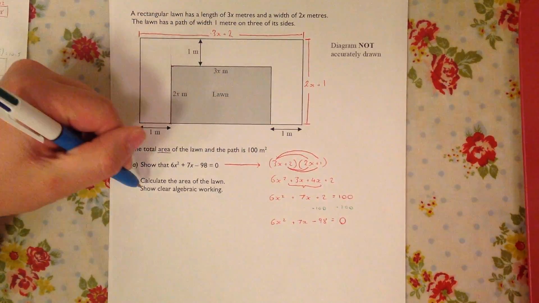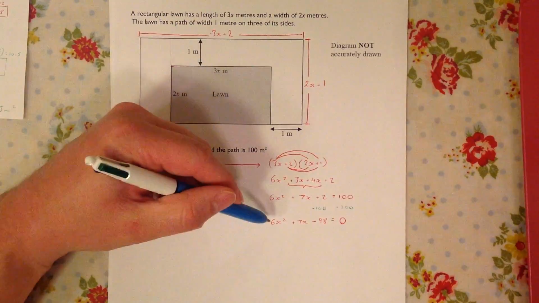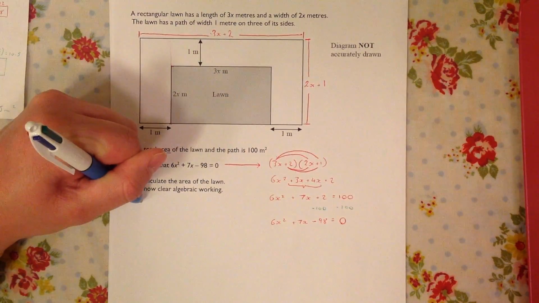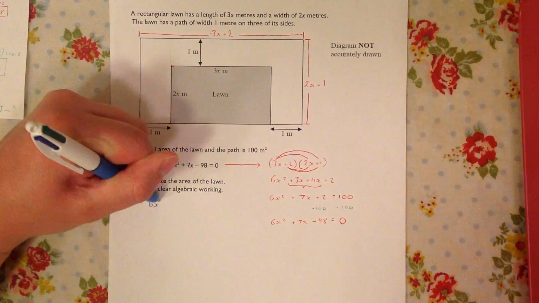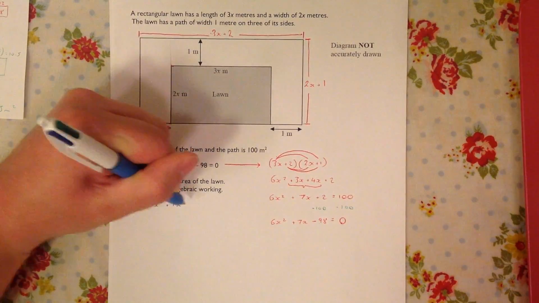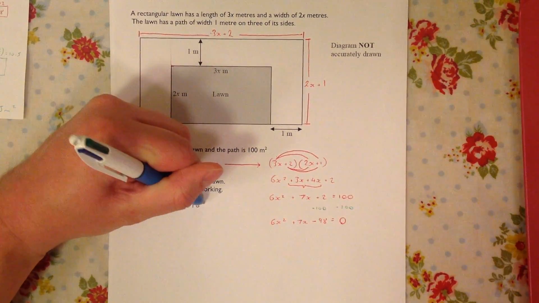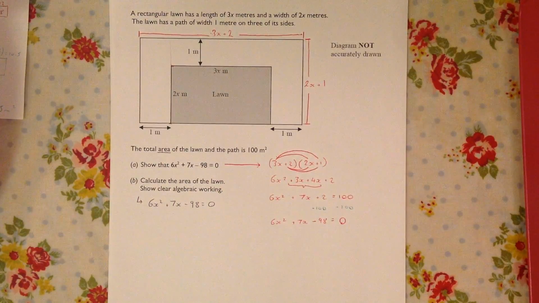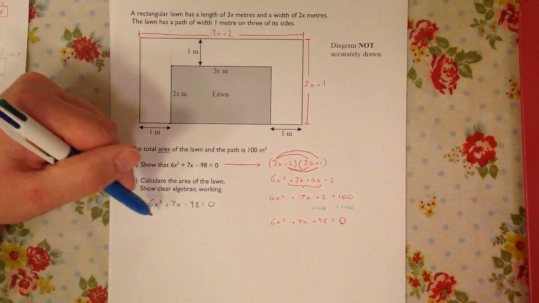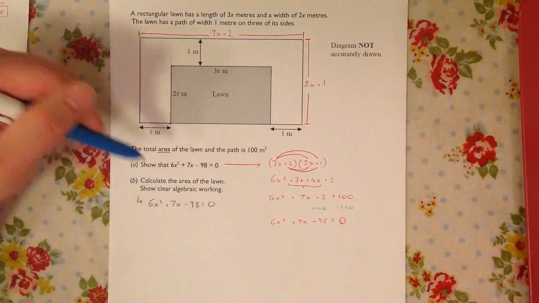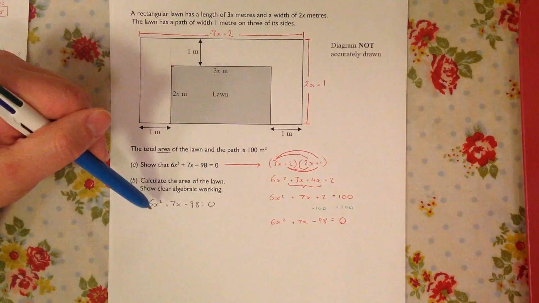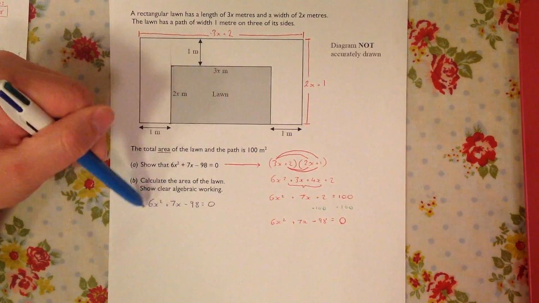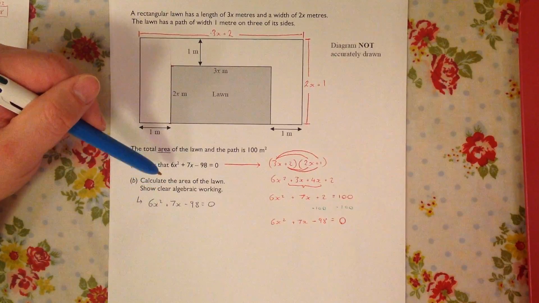Okay, part B, calculate the area of the lawn. So I have, for my area of my lawn, 6x squared plus 7x minus 98 equals 0. So, thinking back to our classwork, what are we doing here? Well, we're solving a quadratic equation. And there's three ways to do this in your GCSE. The first is by factorising, although we've got some quite large numbers here, but that's possibly doable.